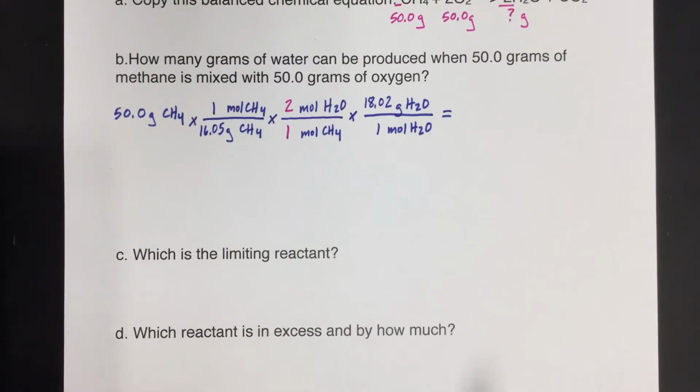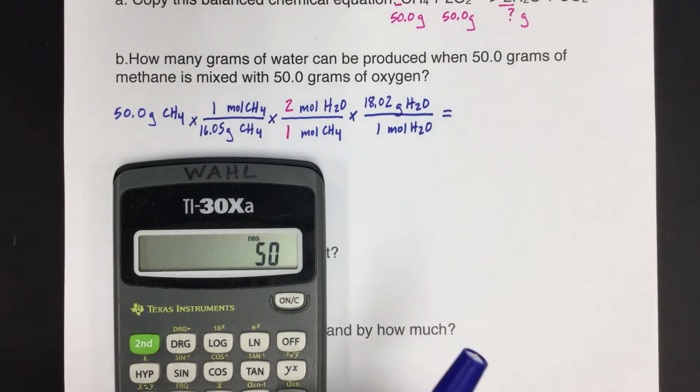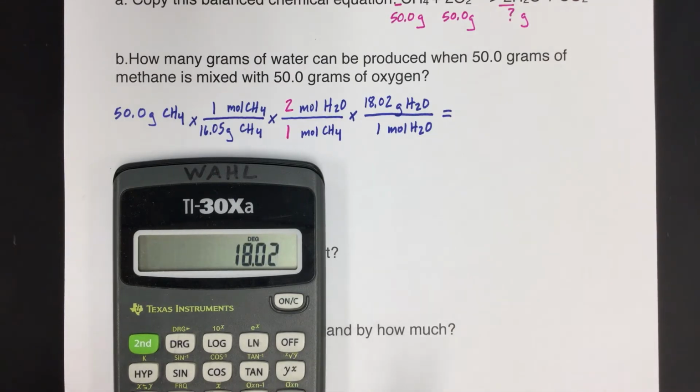So that's our first mass-to-mass problem. Now we'll calculate this: 50 divided by 16.05 times 2 times 18.02.